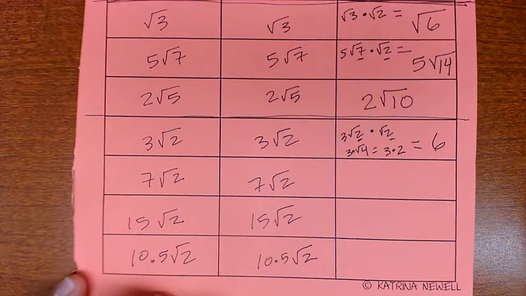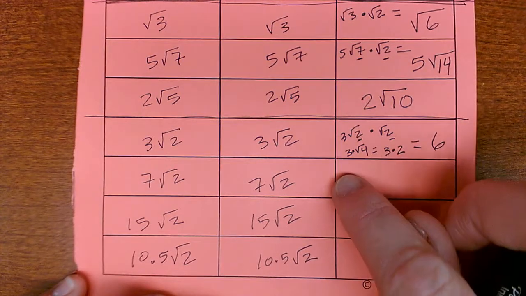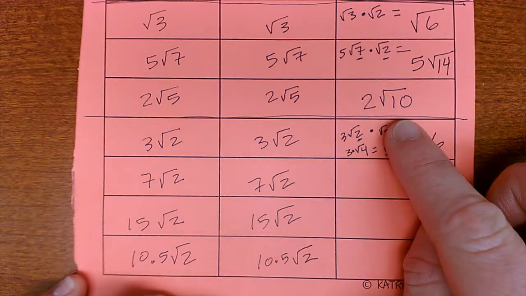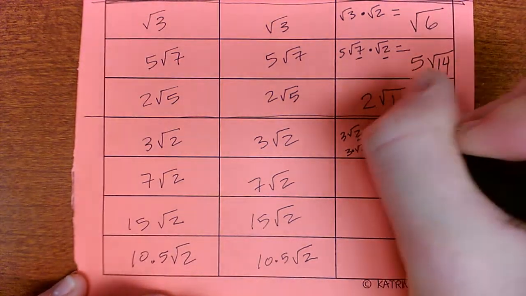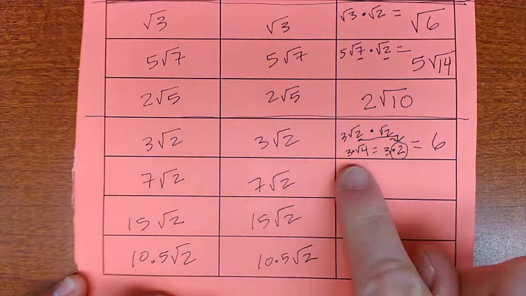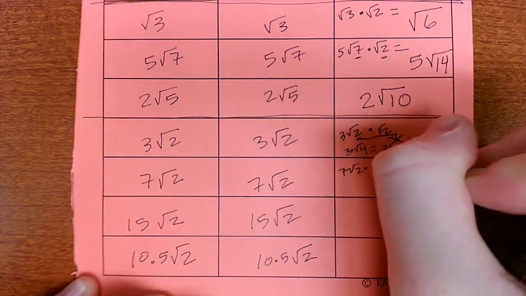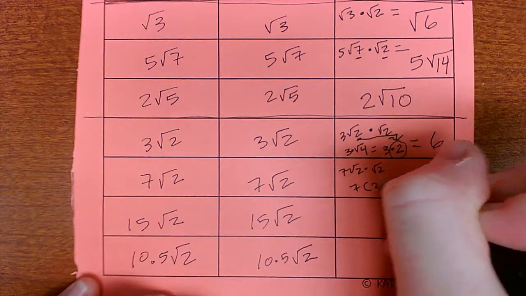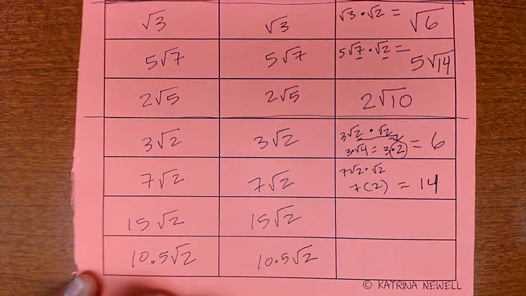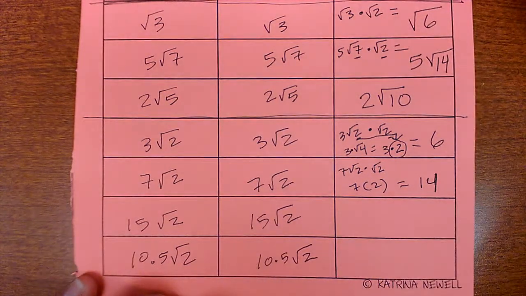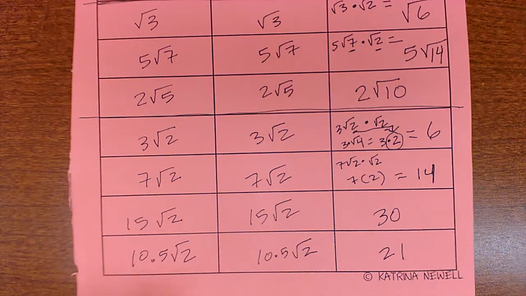Okay, so you'll see a pattern here. I'll actually do the next one as well. So the square root of 2 times the square root of 2 just became a 2. So you can kind of bypass that step right there. So 7 square root of 2 times the square root of 2 is actually just 7 times 2, which is 14. Okay, so pause the video here and go ahead and finish those two. Okay, and there's my values.